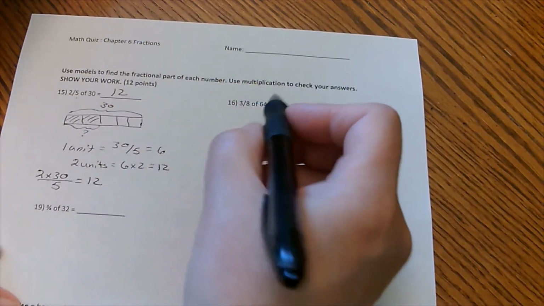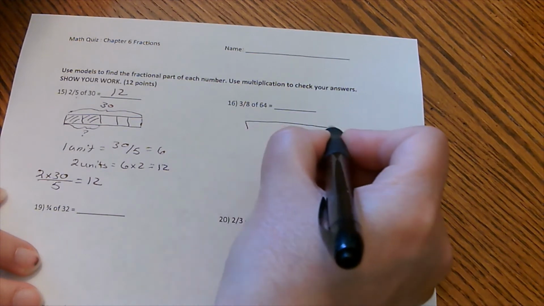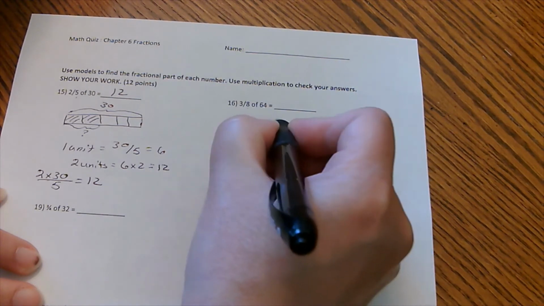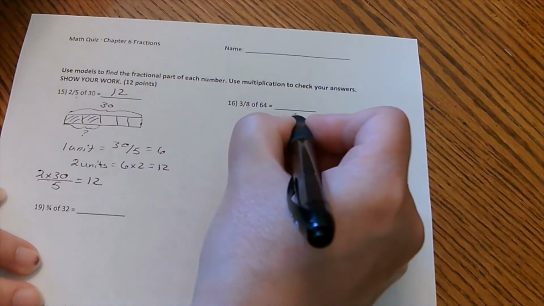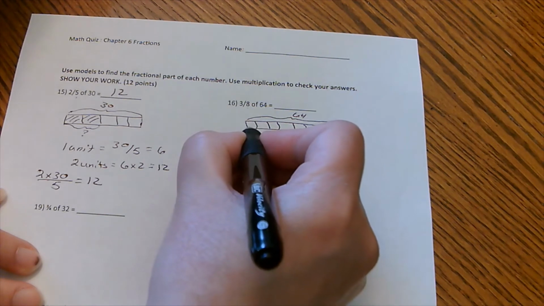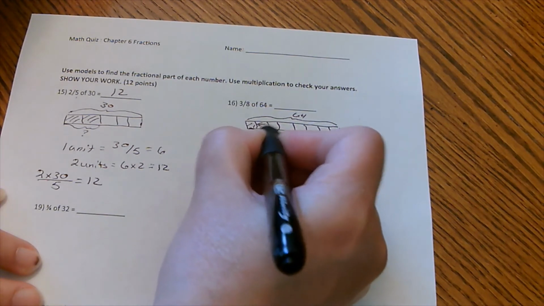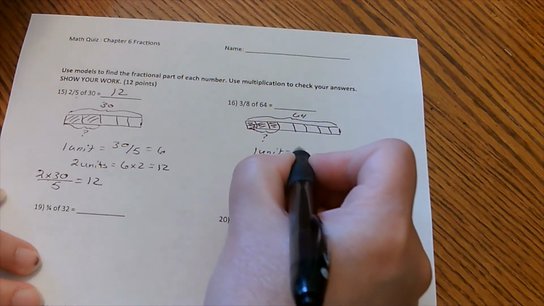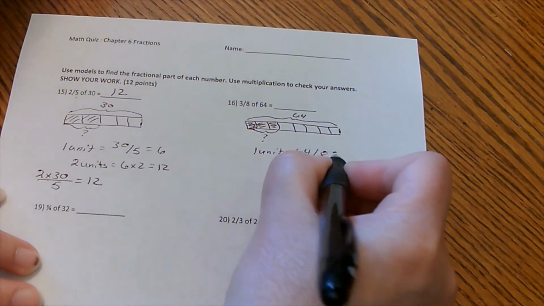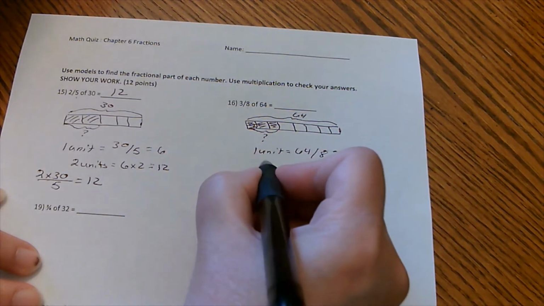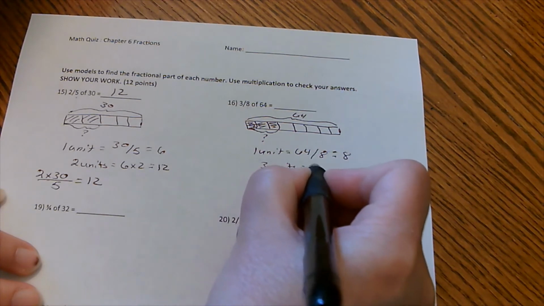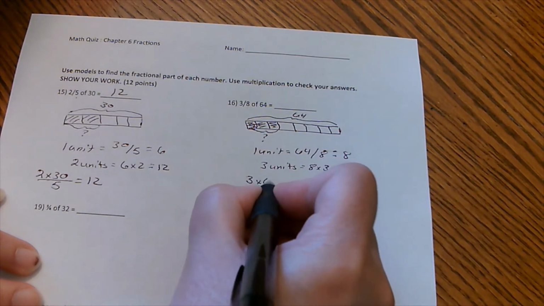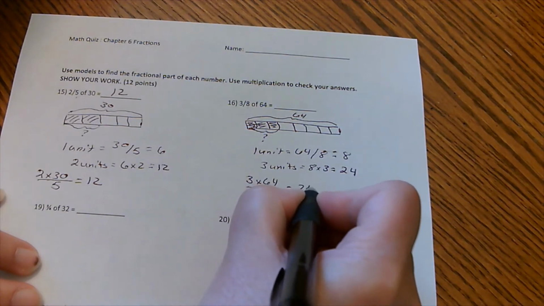Okay. The next one, same process. We have 8 because our denominator is 8. And our whole number, the whole thing is 64. And they're asking what is 3 of those? 1 unit is going to be 64 divided by 8, which gives me 8, because 8 times 8 is 64. My 3 units is 8 times 3, which is 24. You can check this with the multiplication rule. 3 times 64 divided by 8. If you work that out, that's 24.